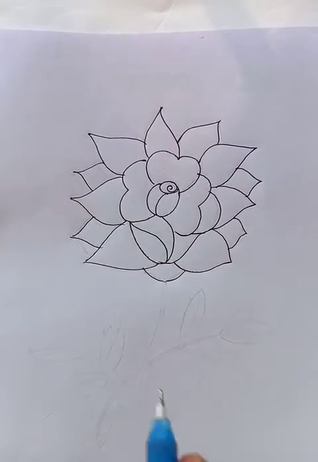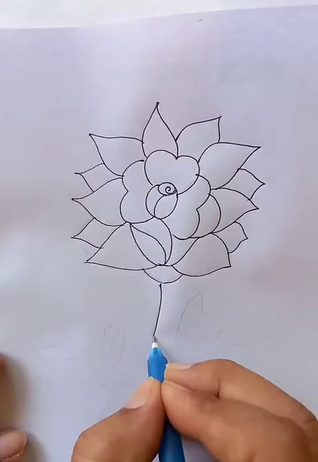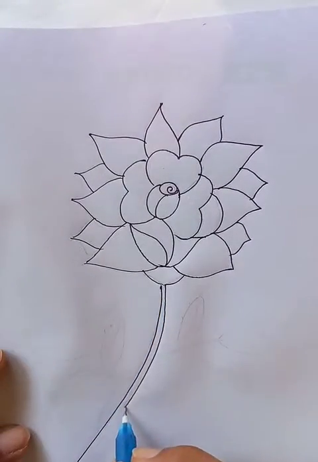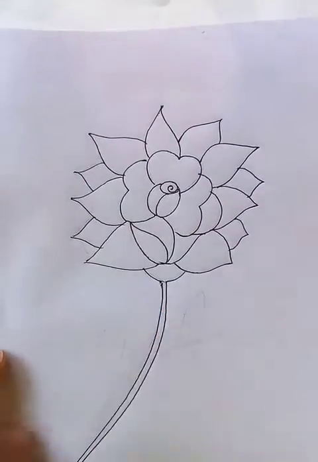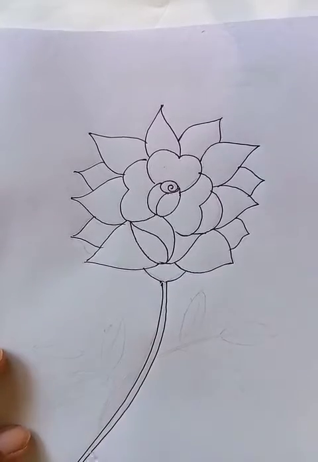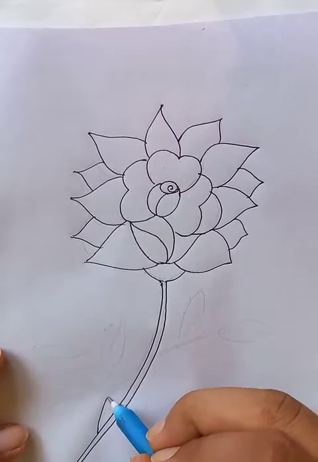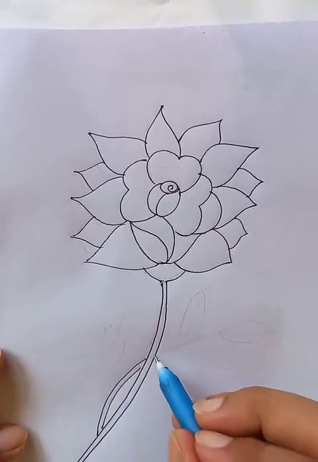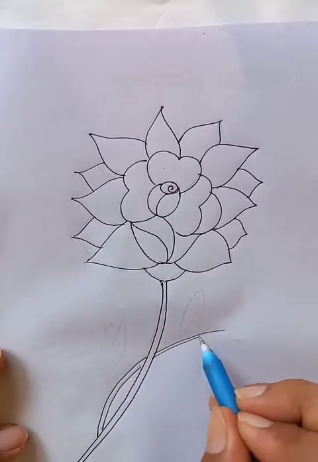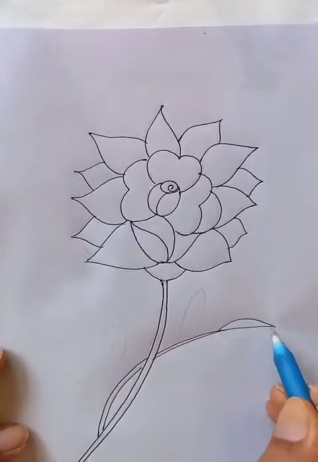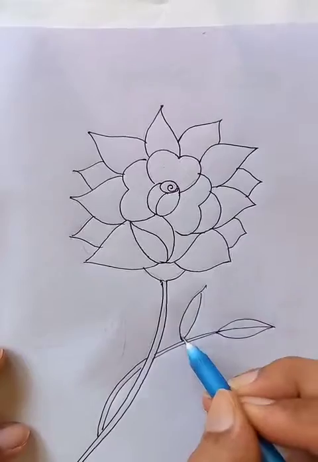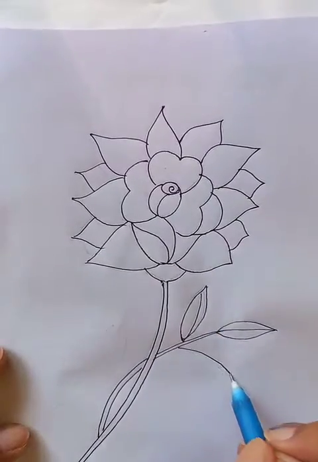Okay, let's draw a stick like this to the end or the bottom part of the drawing. We can draw another stick coming from this one, crossing the previous stick here, and extend on the other side. Few leaves here, as you see.